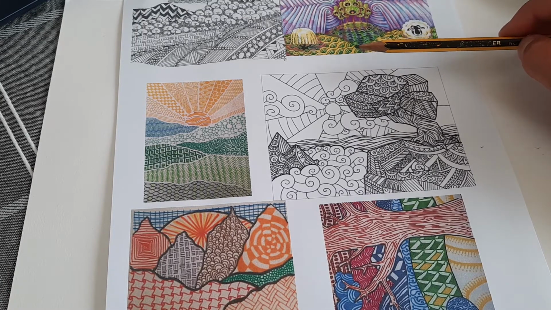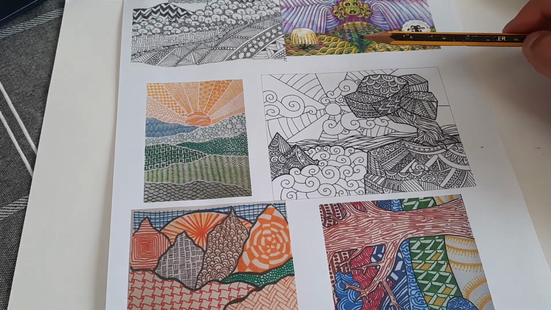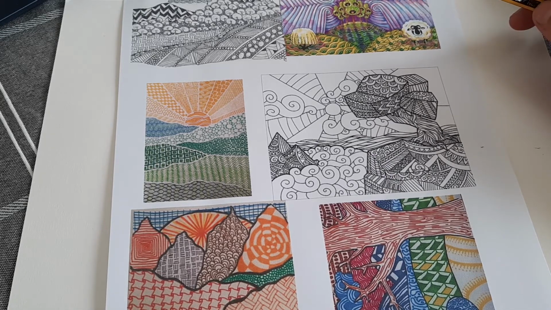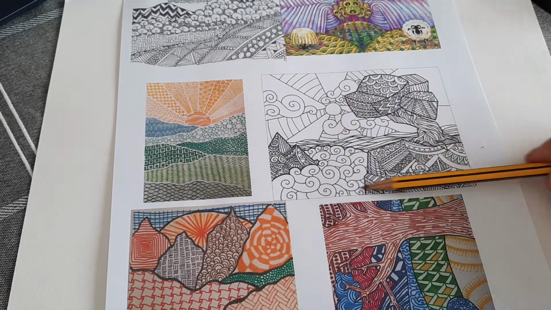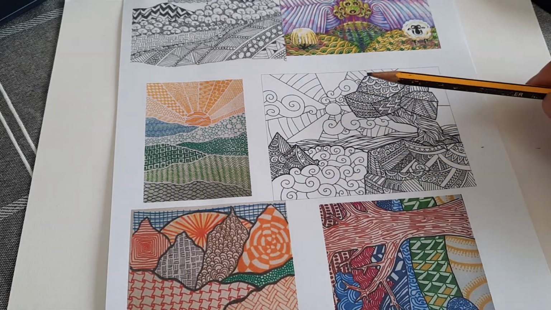Okay, usually Zentangle artwork is drawn on small pieces of paper called tiles, and the reason why they're called tiles is because you then assemble them into mosaics. So if 20-30 of you in one class, one session, all created these landscapes, you would do them quite small on pieces of paper, and then you would put them together to create a mosaic.